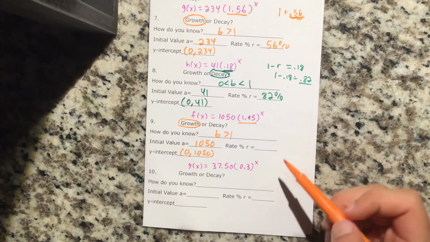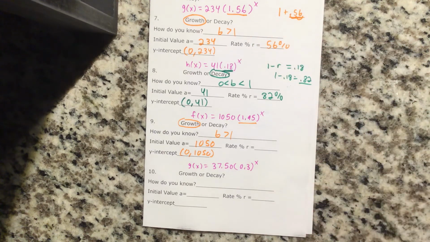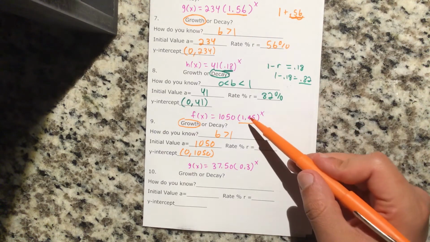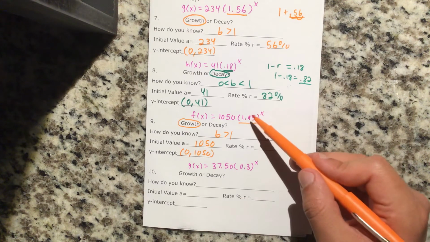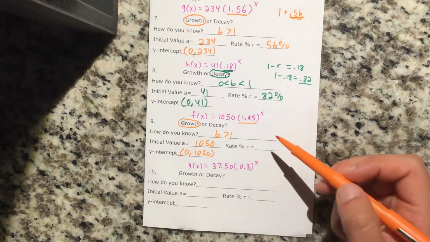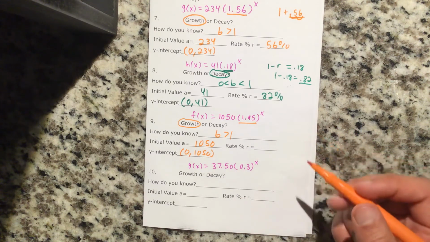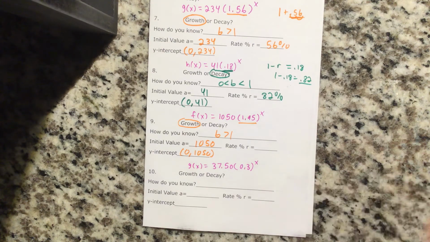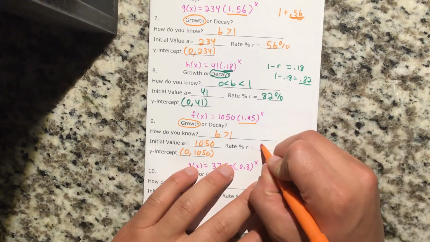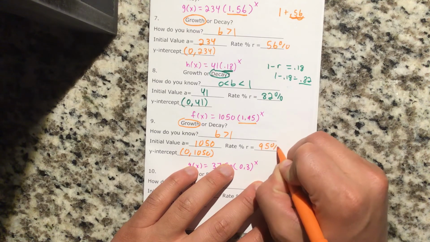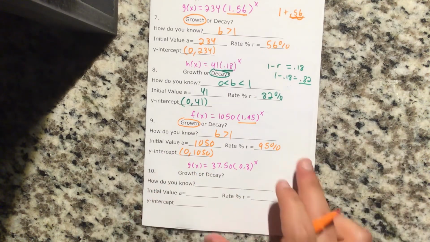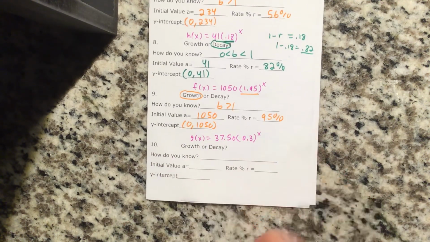And then the rate, so remember, for the growth, it's really easy. So we have 1.95, so it's just whatever that decimal is, right? So if it's 1.95, right, it's greater than 1. So how much greater than 1? 0.95 greater than 1, which is 95%. Okay, hopefully I'm catching on to this. And then number 10, last one, okay, promise.